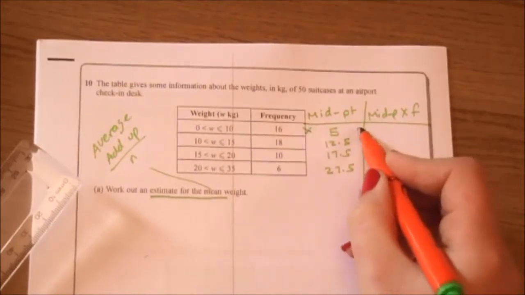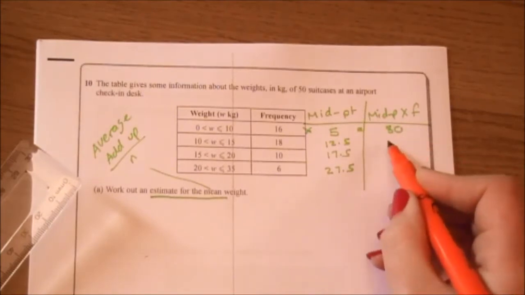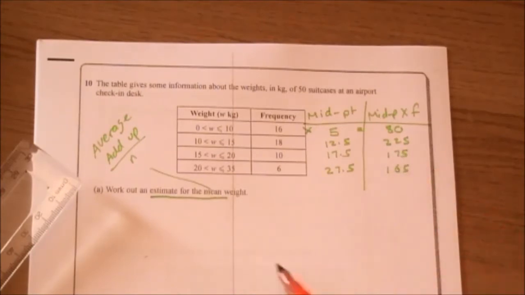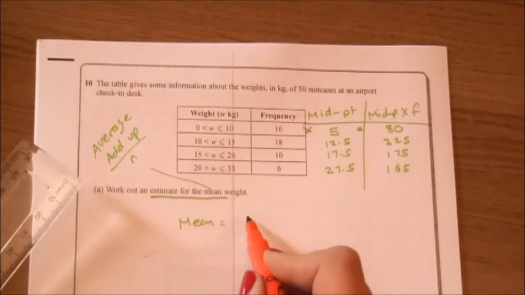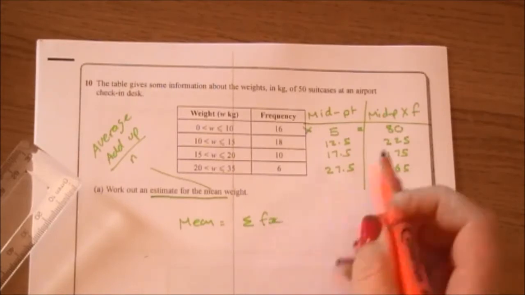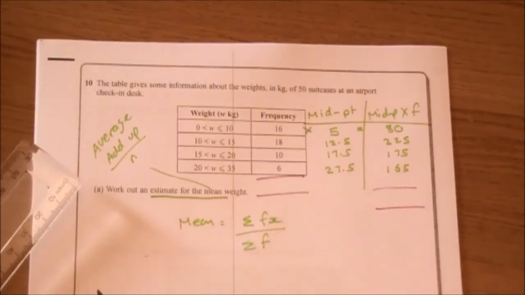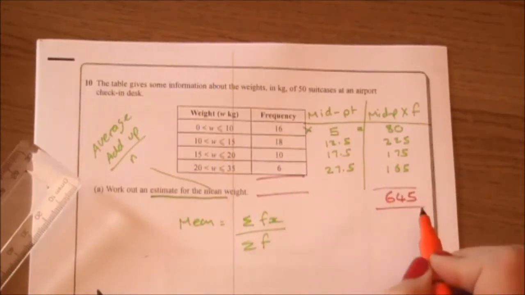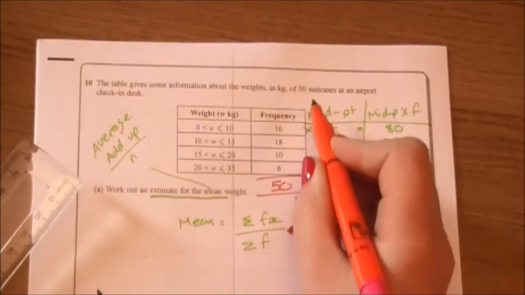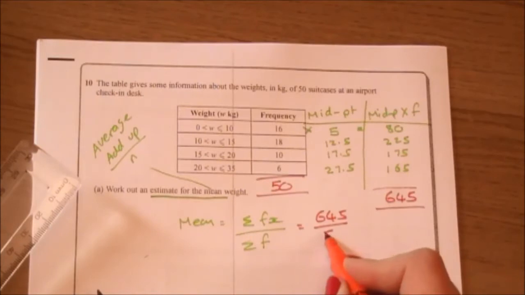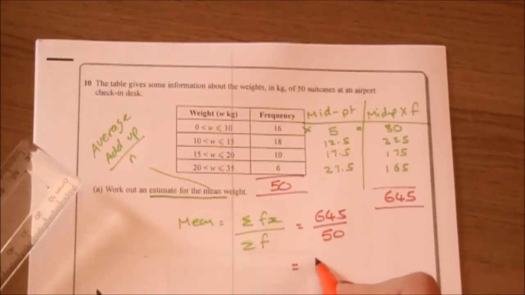So now I times frequency by the midpoint, and I've calculated these earlier to save time. So that's 80, that's 225, that's 175, that's 165. Now I can estimate the mean. To find the mean, you take the total of your FX column divided by the total frequency. When I add those together, I get 645, and the frequencies give me the 50 suitcases that they told me I had. So to calculate the mean, I do 645 divided by 50, and that gives me 12.9.